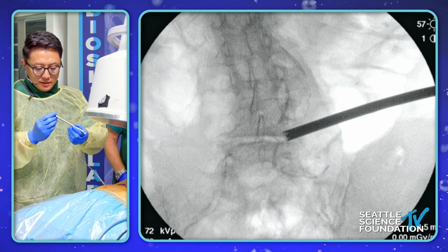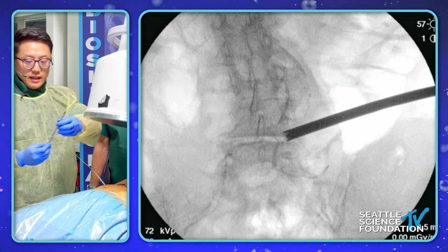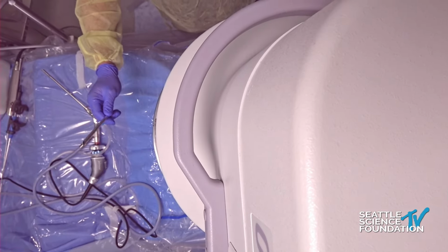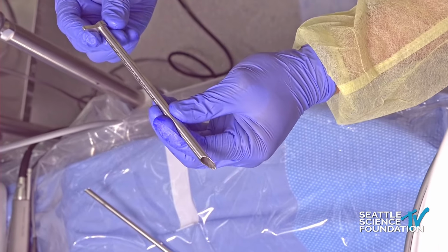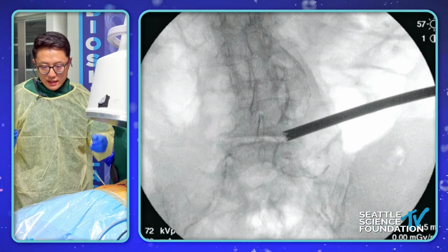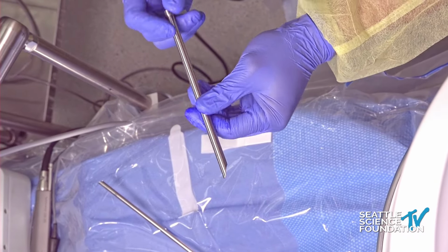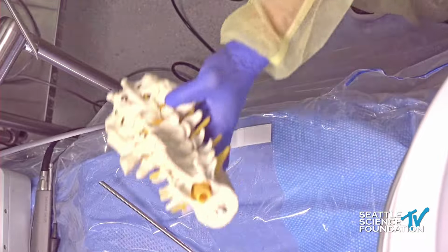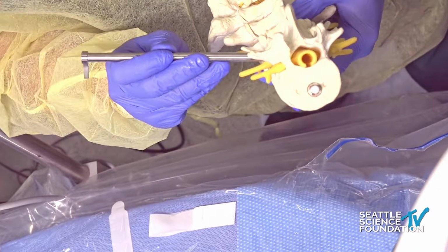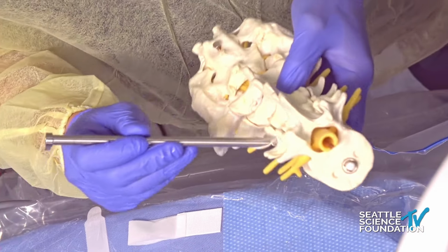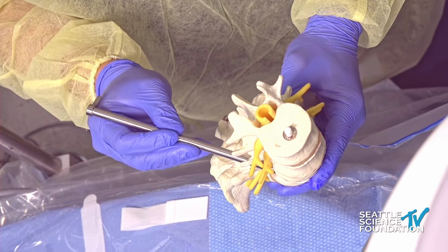This is the regular one? Okay. This working channel, you can see, is beveled. And so this bevel allows you to do several things. You can actually get underneath the traversing nerve root and land on the disc. So what you can do is land on the disc and retract the traversing nerve root. If you're working outside of the foramen, you can find the exiting nerve root and rotate it out of the way.